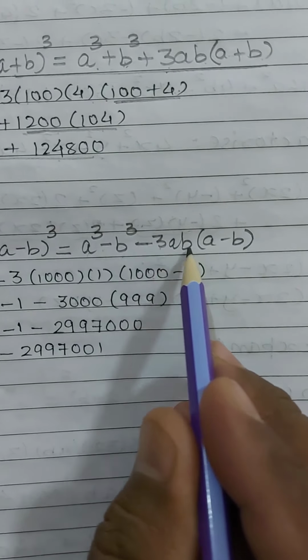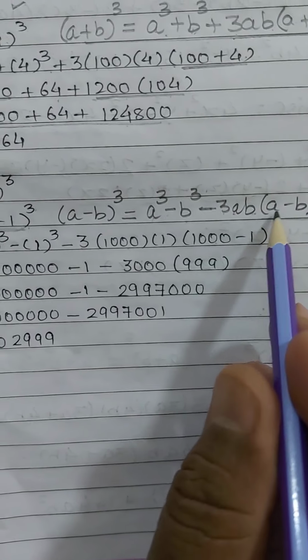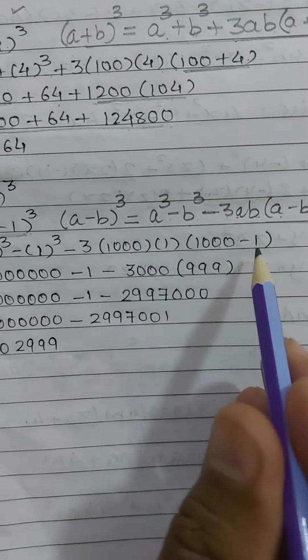So 3 into multiplication of 1000 and 1 into the bracket first term minus second term, 1000 minus 1. Right? Okay. Cube of 1000. How can we evaluate this? So cube of 1 is 1 and 3 zeros repeated 3 times here. 1 time, second time, third time. Right? So you have obtained the cube of this term.